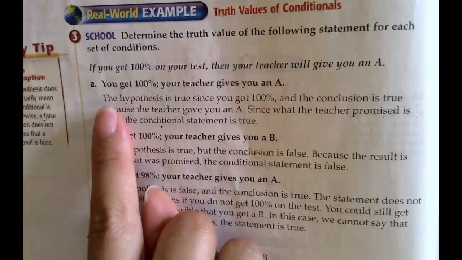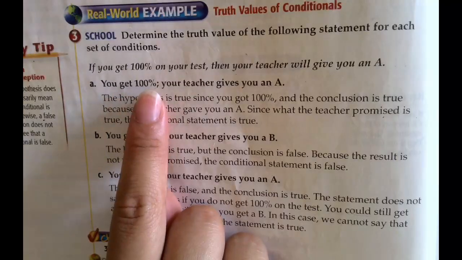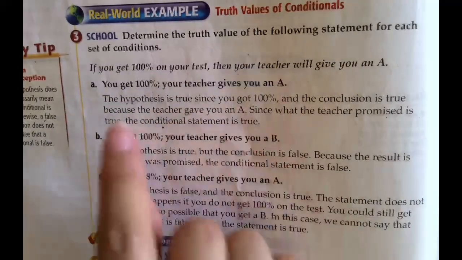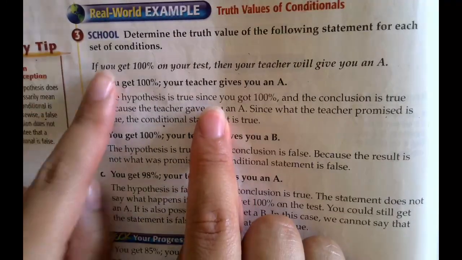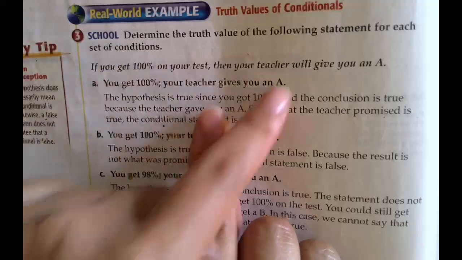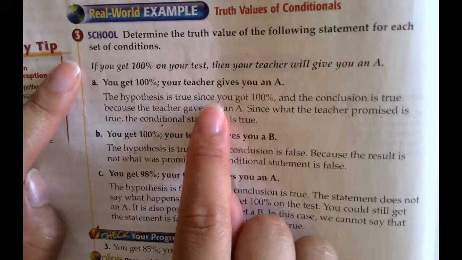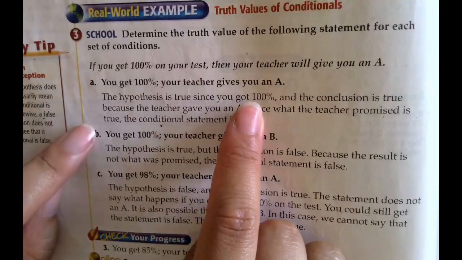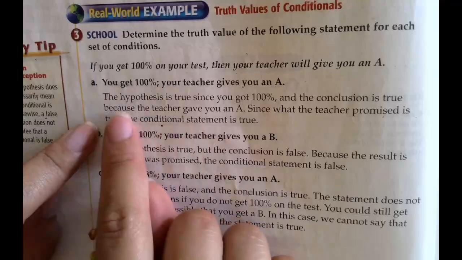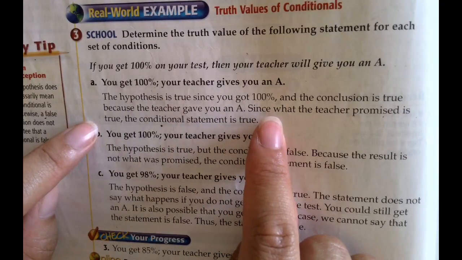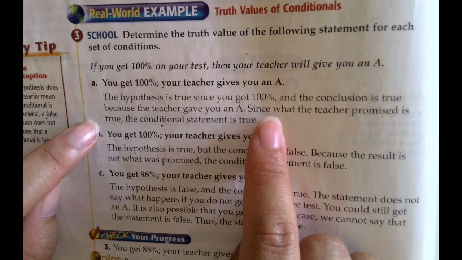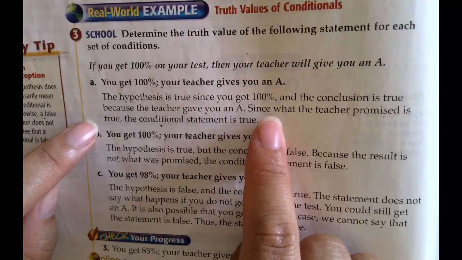So A here says you get 100%, your teacher gives you an A. The hypothesis is true, right? You meet this part. This is the hypothesis, and this is the conclusion. The hypothesis is true since you got 100%. And the conclusion is true, right? Because the teacher gave you an A. Since what the teacher promised is true, the conditional statement is true.